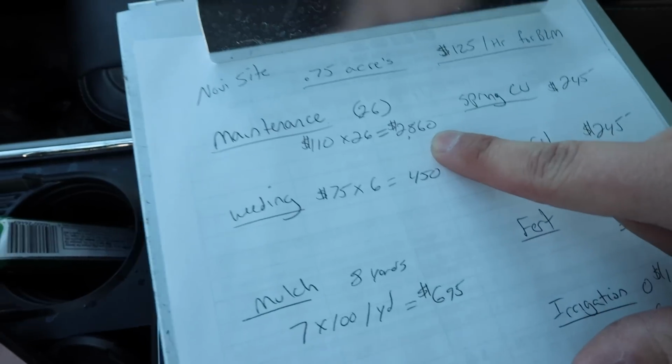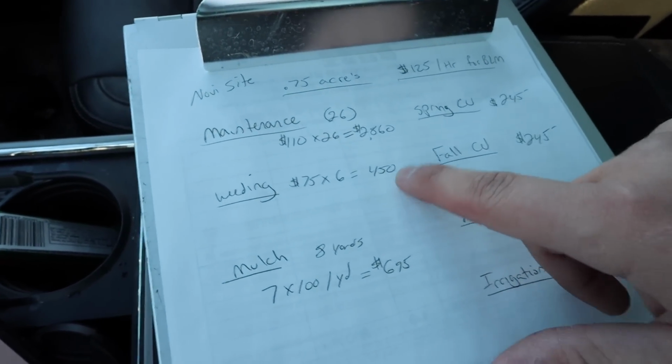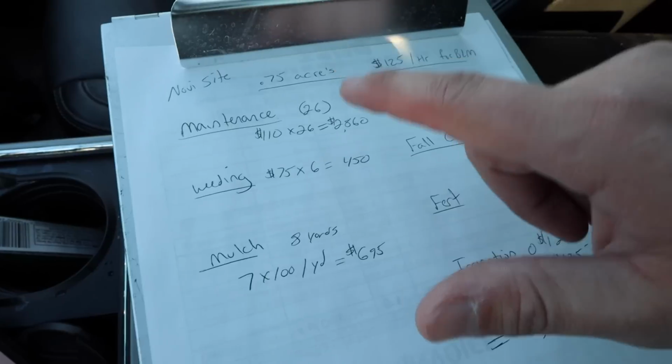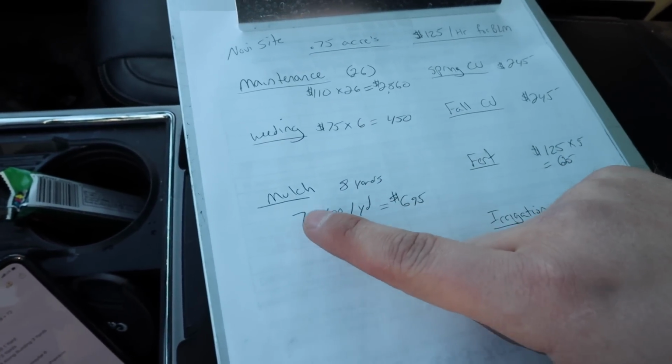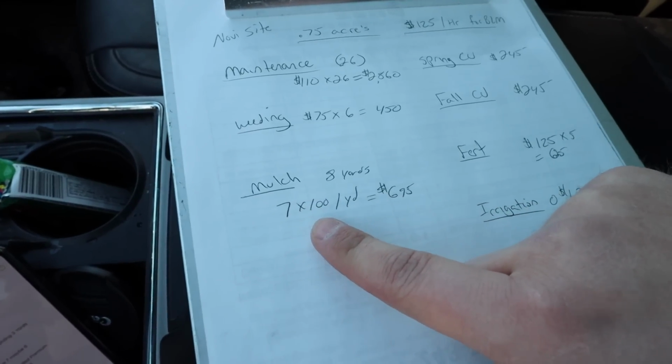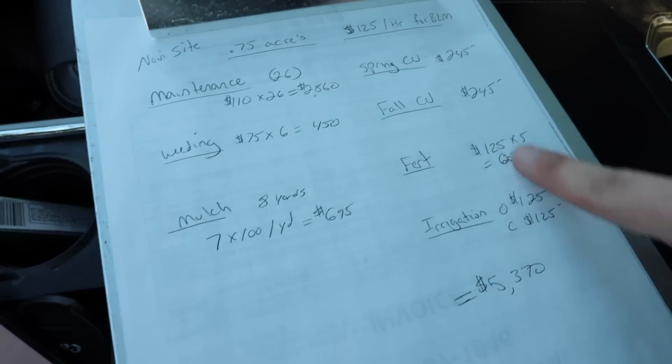So $2,800 in mowing, $450 for the weeding, could be a little bit more. We always tell the customer that, but nobody's ever complained that we did more weeding. Mulch, 8 yards, but let's just say it's gonna take 7. We'll buy 6 and start there, $695, so on and so forth, right?